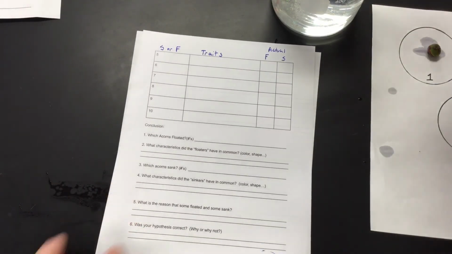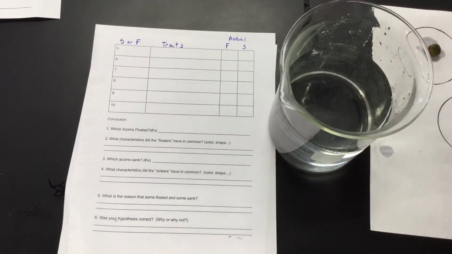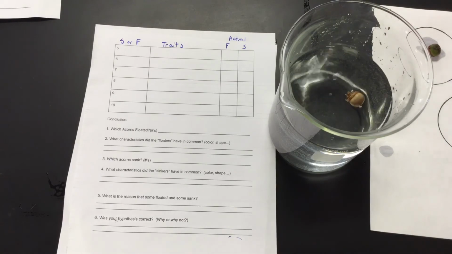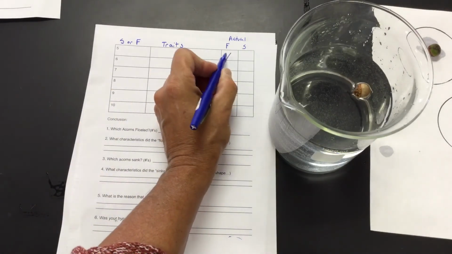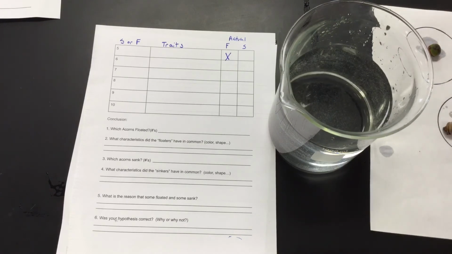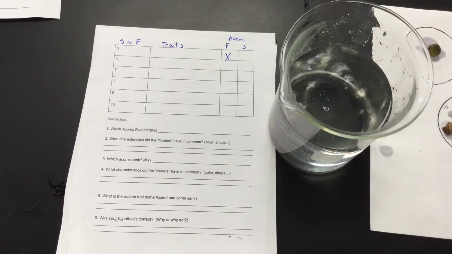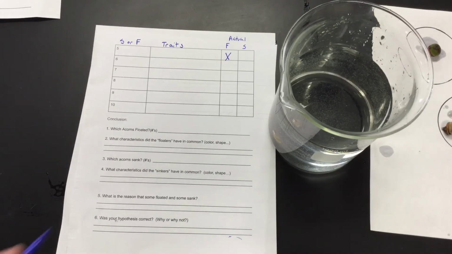We're looking at acorn number 5. And when I go ahead and put acorn number 5 in the water, remember that was our brown one. He's a floater as well. So I'll fill that actual data in. I'm going to go through, do number 6. Number 6 is kind of a tiny little acorn. It's green. It also sank.